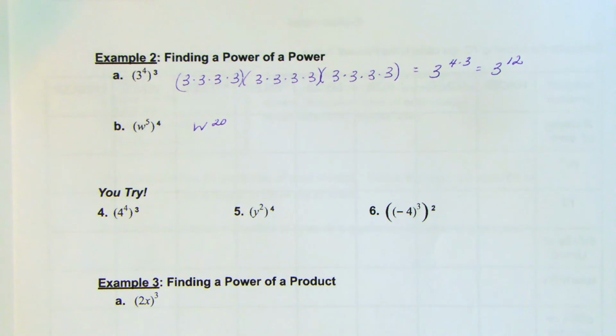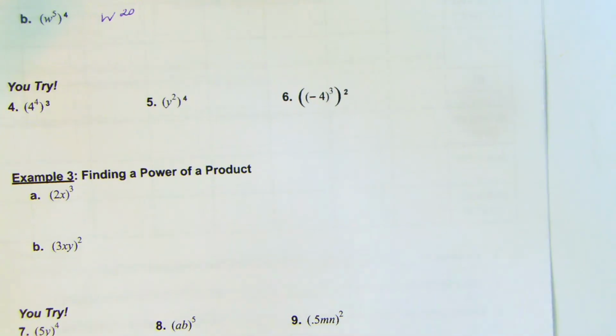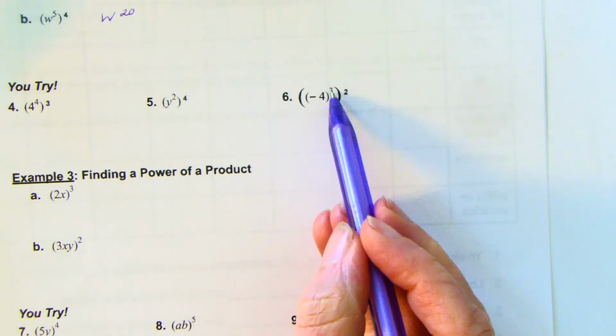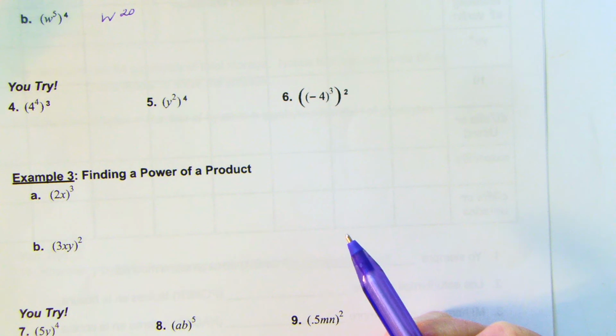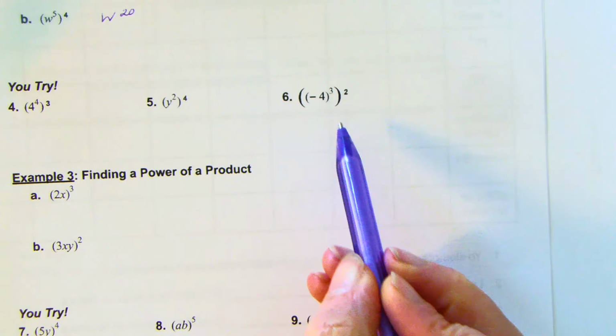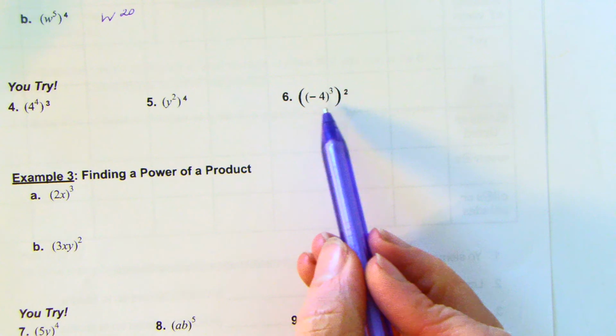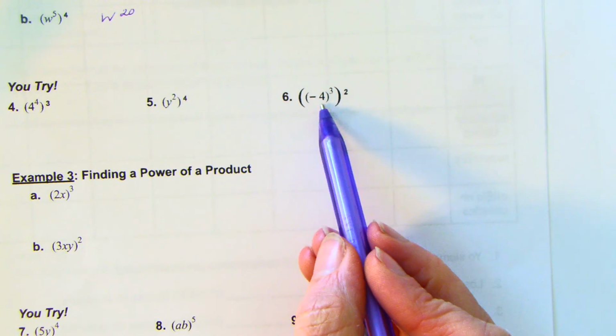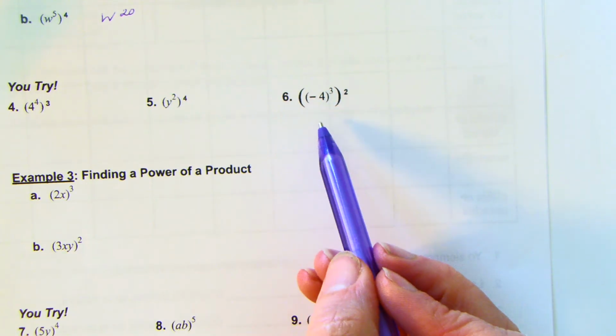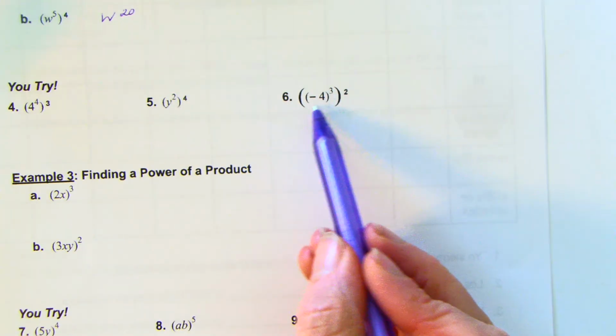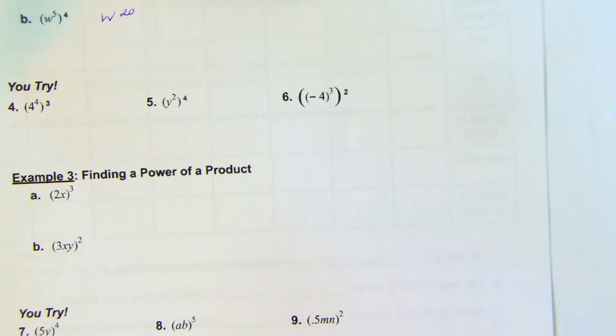Number 6 is going to be a little bit tricky. Be sure that you work from the inside out. Actually, you should be okay. I think the only thing that looks tricky is that you've got an extra set of parentheses because the negative 4 is raised to the 3rd, but you're going to do it exactly the same way. It's just going to be negative 4 and then multiply your exponents.